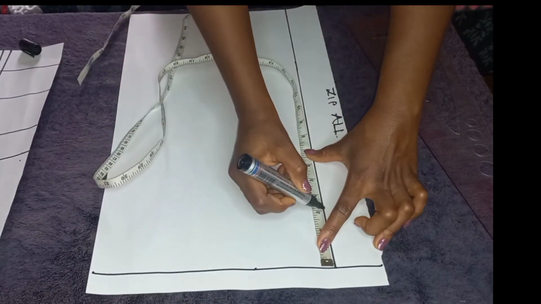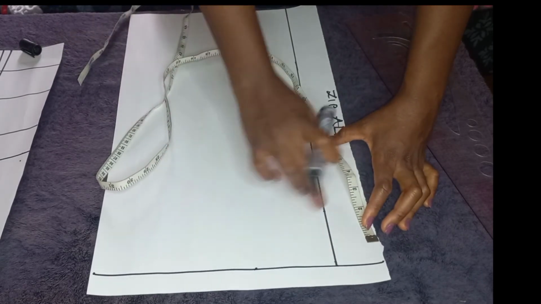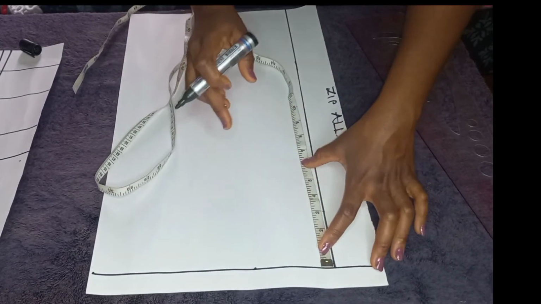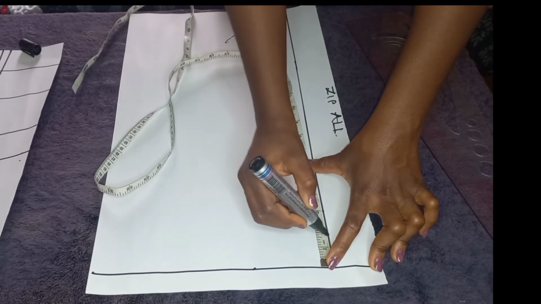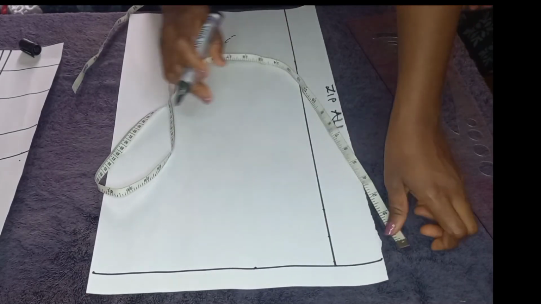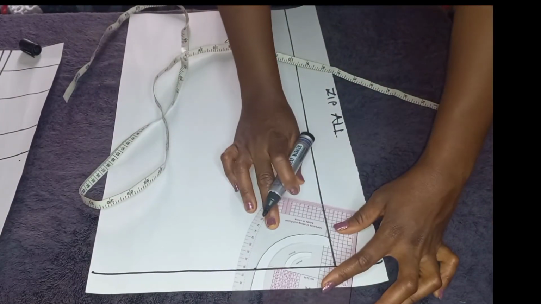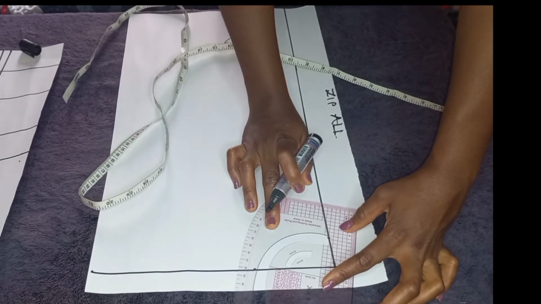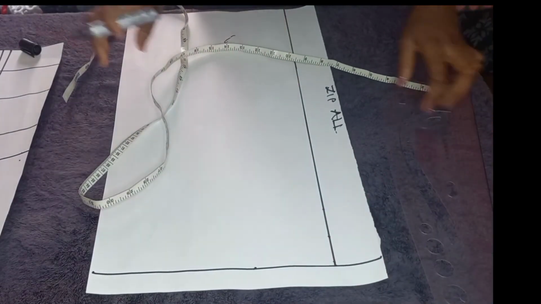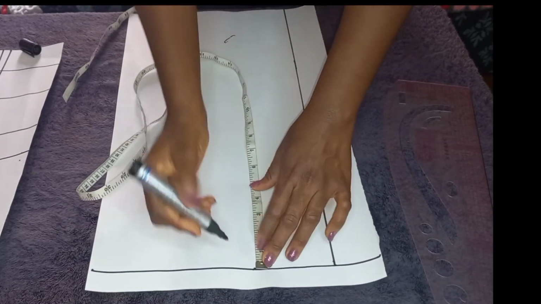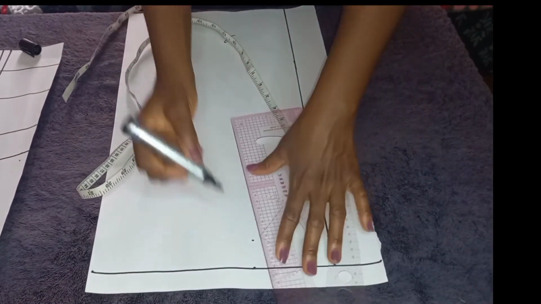So from there I am taking my neck width. Remember, guys, your neck width for your front and your back pattern needs to be the same, but your neck depth can differ. So however you want your neck depth to be, it's fine, but your neck width for your front and your back pattern needs to be the same.